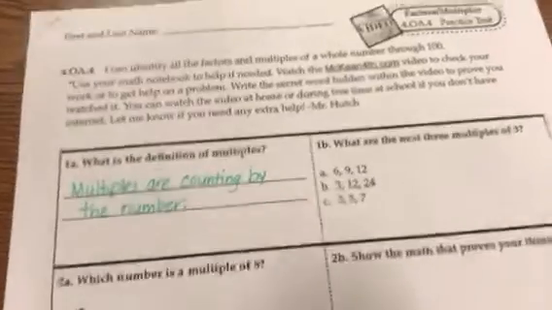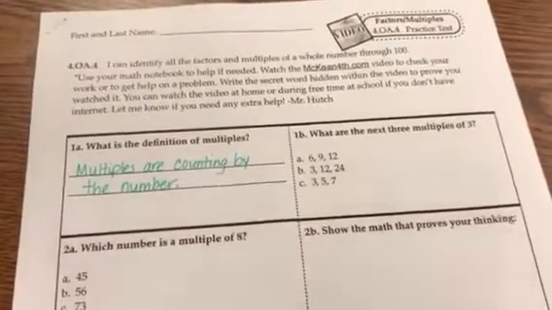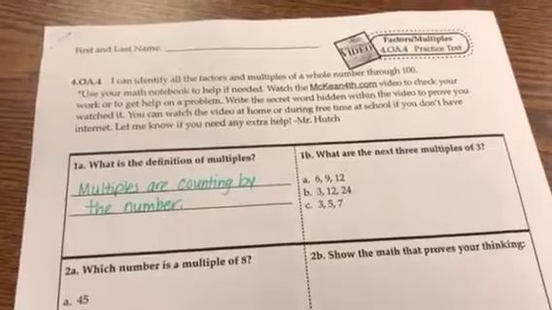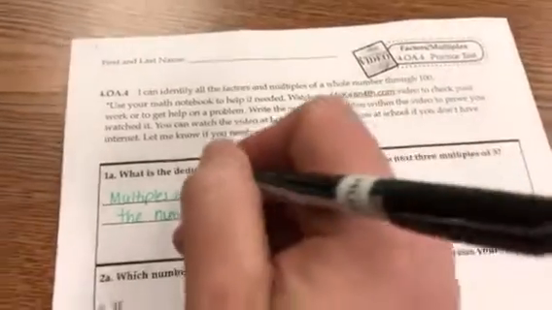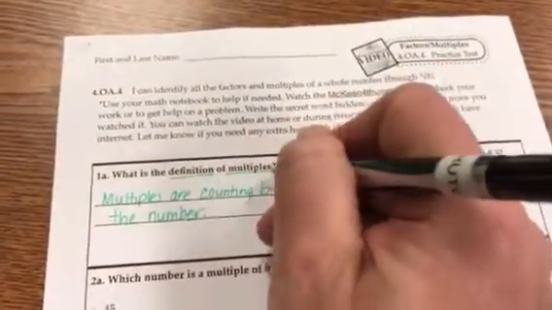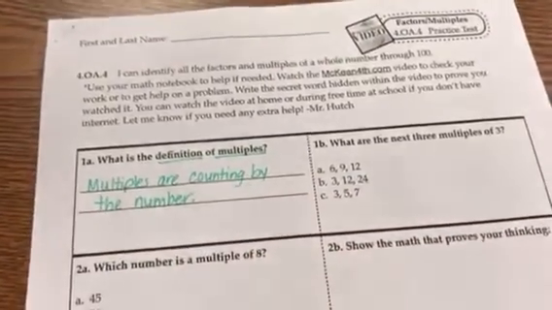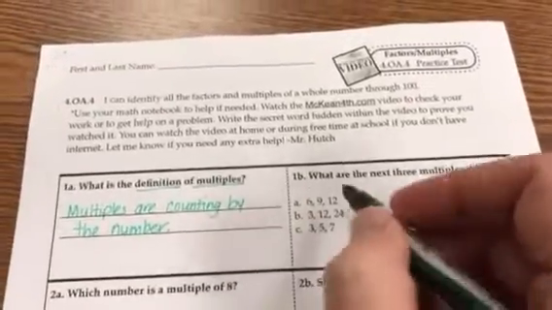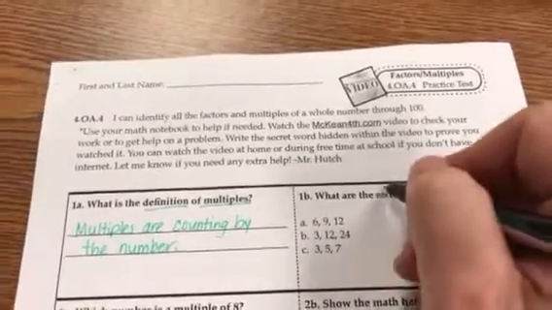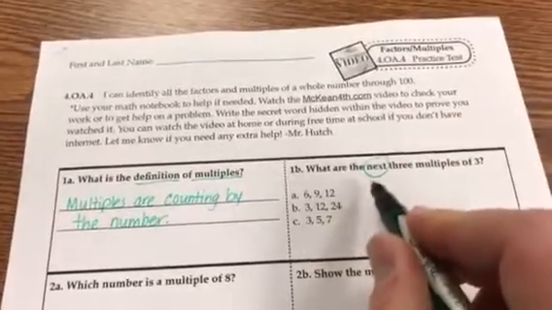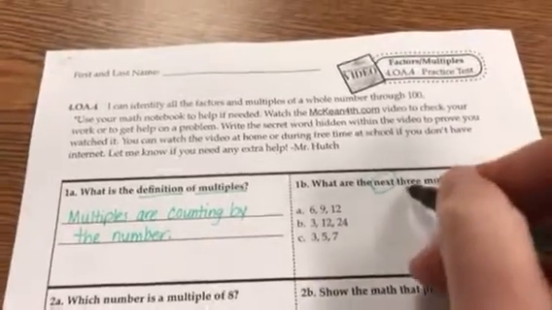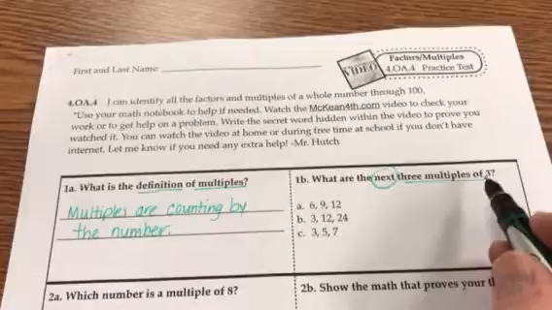So here we go. What is the definition of multiples? For this test, if you want on that wall of fame, you better be underlining important info. So definition of multiples: multiples are counting by the number. And again, pause if you need to write that. What are the next, circling next, because that's important, 3 multiples of the number 3?